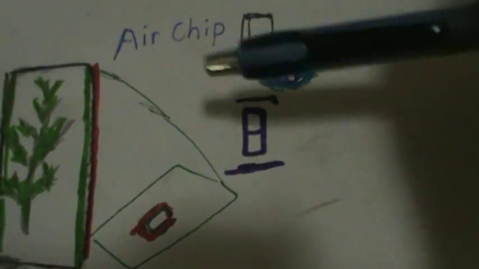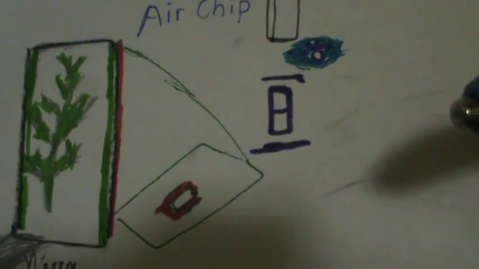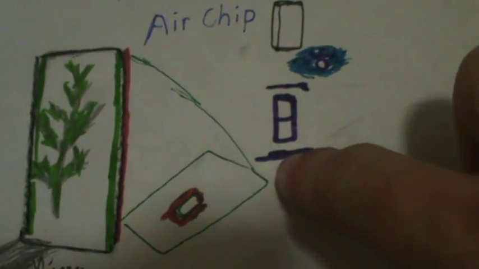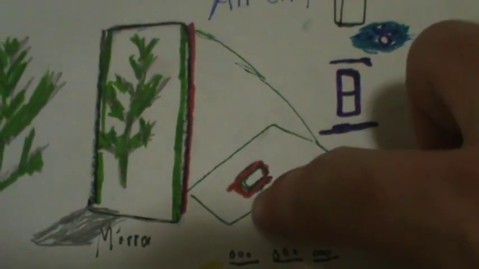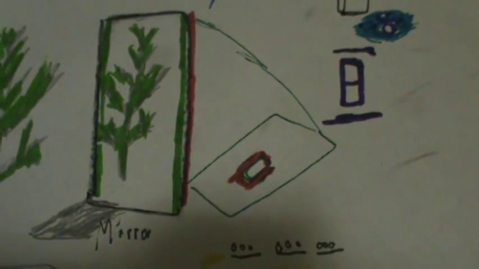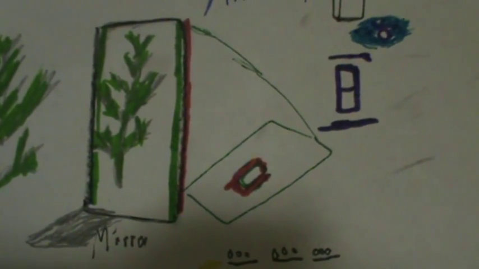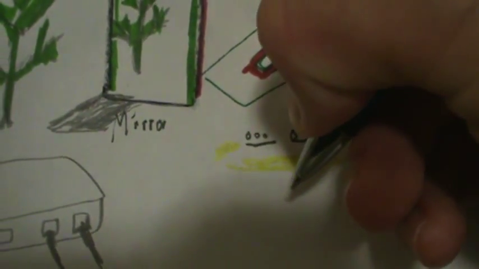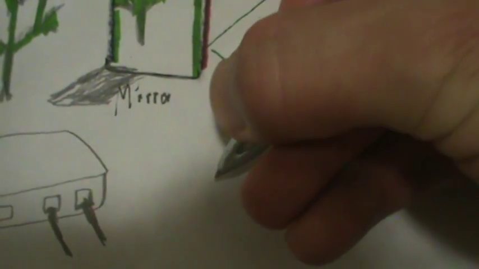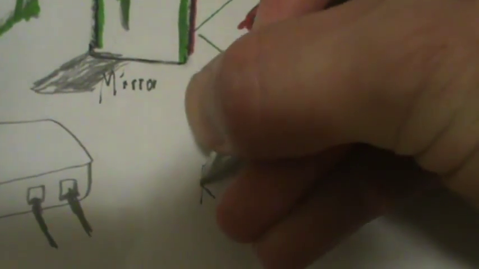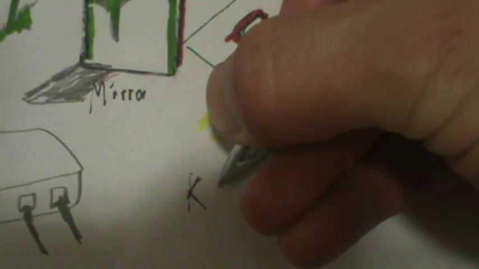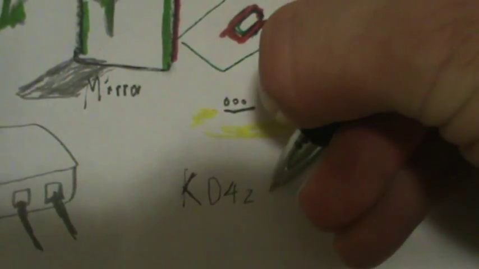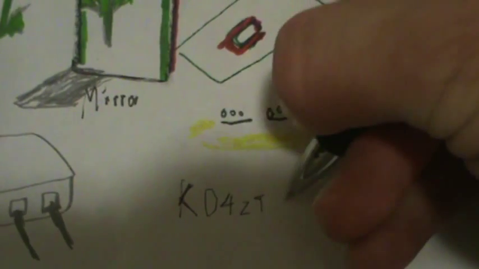the way it operates is by satellite, and with that type of satellite connection, they usually say this Airchip is portable, lightweight, you can take it anywhere. Some people may say it's a real pain if you had to go somewhere within a certain area. And with the activation code, it could start out with maybe letters such as KD4ZT or something like that.